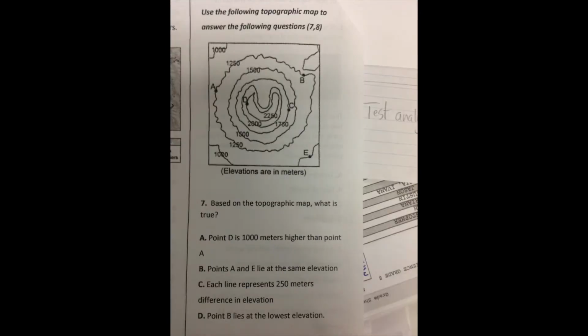Use the following topographic map to answer the following questions 7 and 8. Number 7. Based on the topographic map, what is true? A. Point D is 500 meters higher than point A. B. Points A and E lie at the same elevation. C. Each line represents 250 meters difference in elevation. D. Point B lies at the lowest elevation. Go ahead and mark your answer on your answer document.